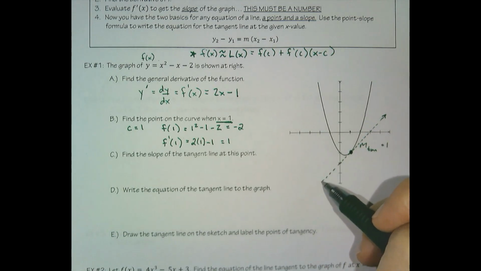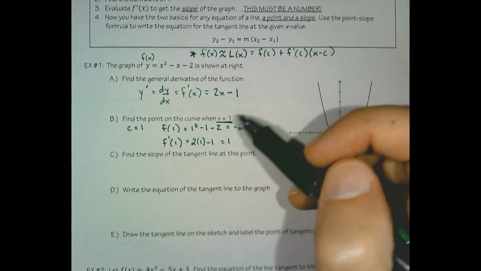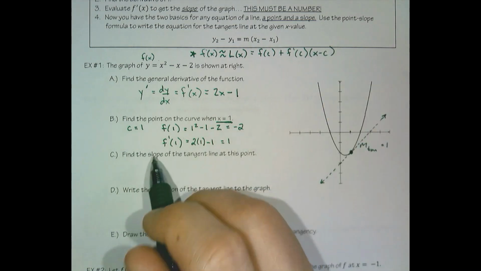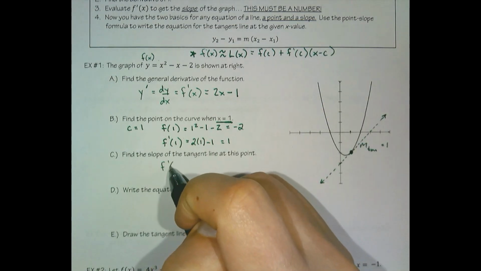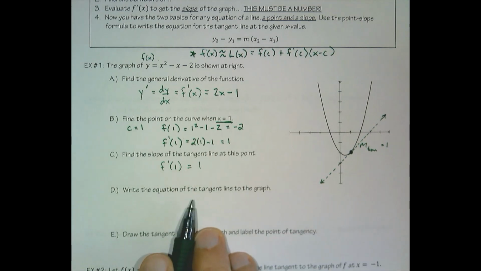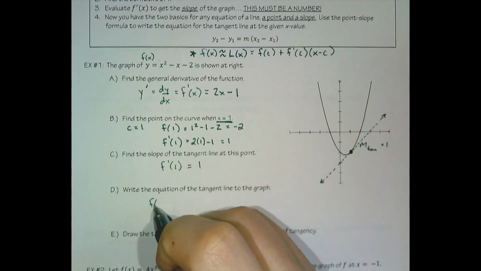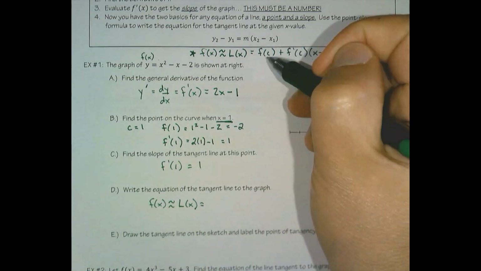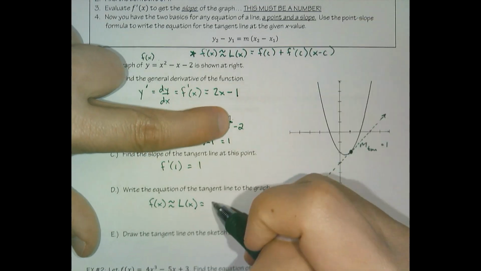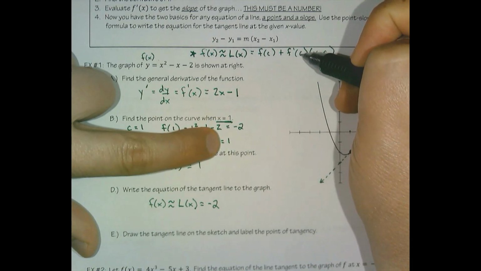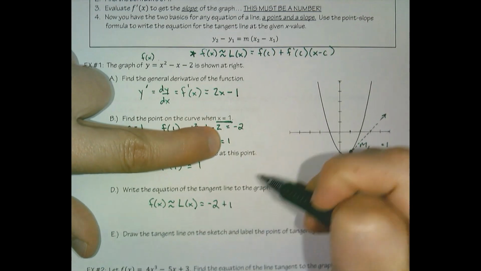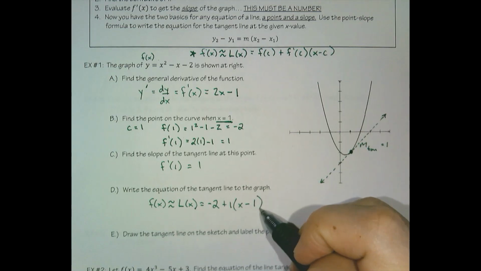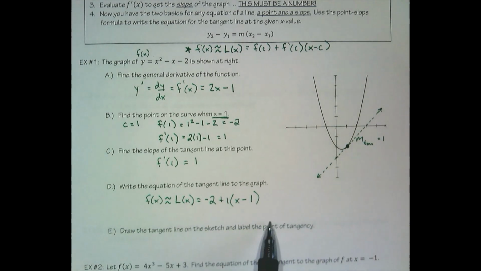So now that we know that the slope of the tangent line is equal to 1, we have all of the information we need to fill out the equation here. So that's what we're doing in part C, find the slope of the tangent line. We just did that, f prime of 1 equals 1. Part D, write the equation of the tangent line. So our function can be approximated by the tangent line, which is f of the center plus f prime of the center times x minus the center, and in this case x minus our center would be x minus 1. So there's our tangent line equation.